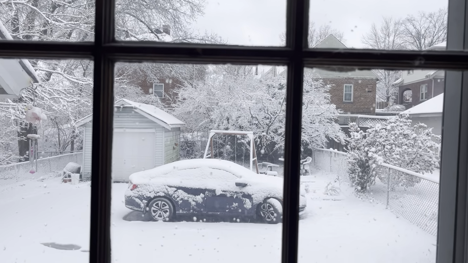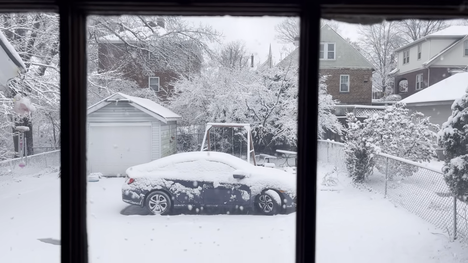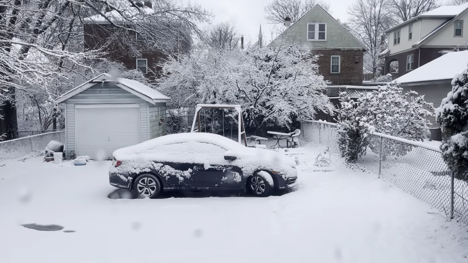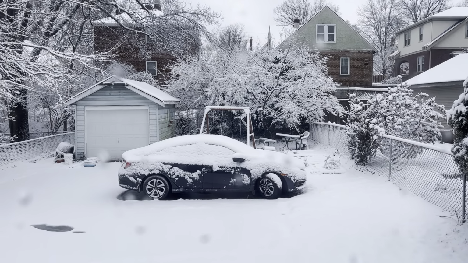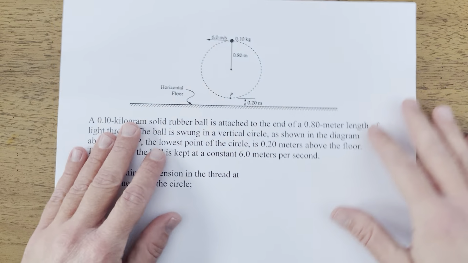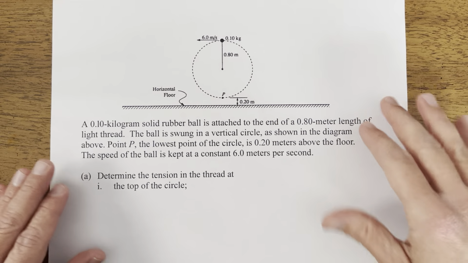Hey everybody, thought we'd go over this problem from 1992, but first just this unexpected beautiful snow came down here in February. What day is it? February 16th?